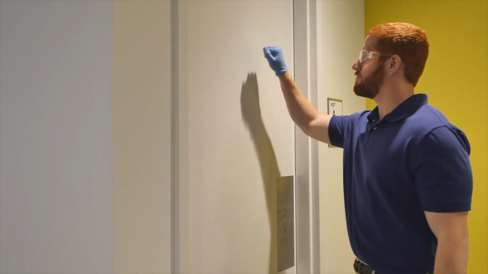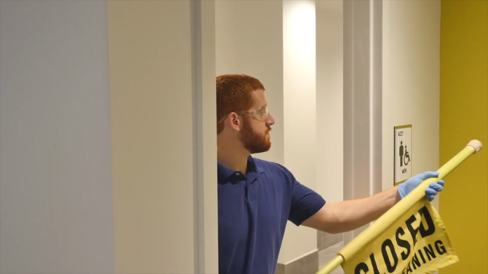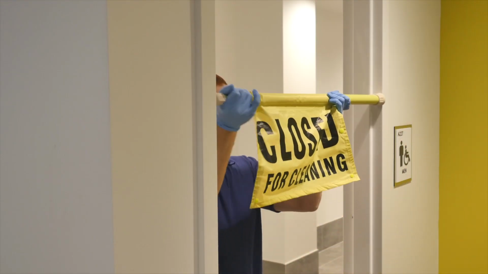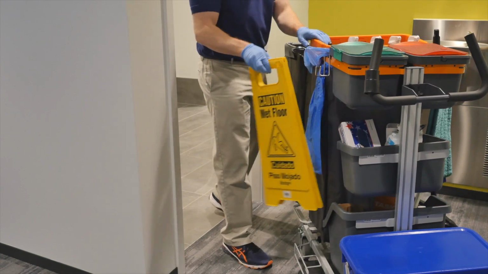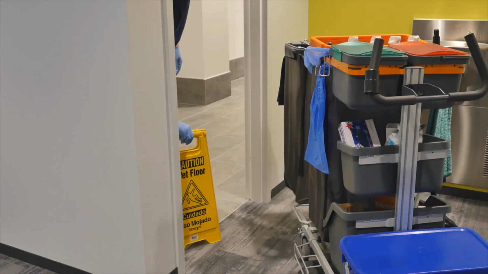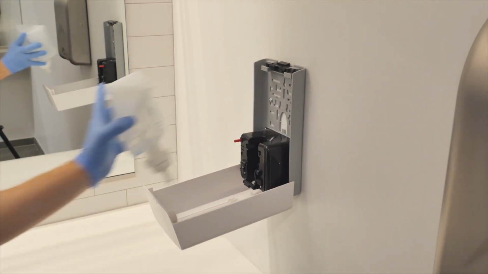Prior to entering the restroom, knock and announce yourself and prop the door open. Then, close the restroom for cleaning. Next, post wet floor signs. Check and refill soap and consumable dispensers.